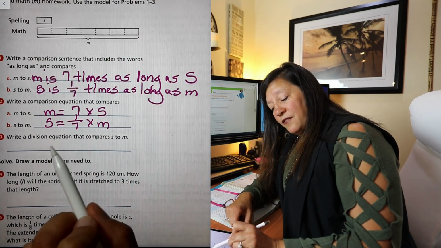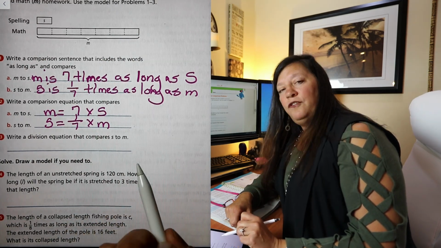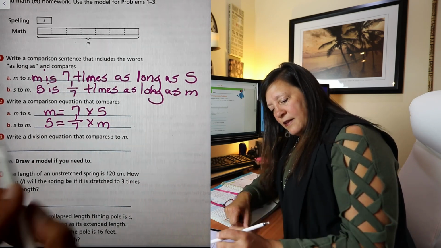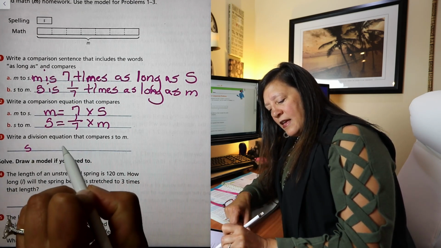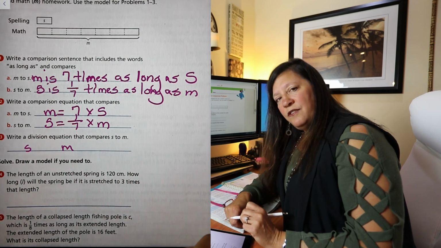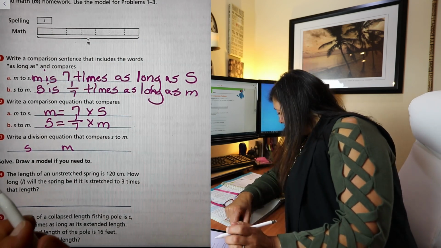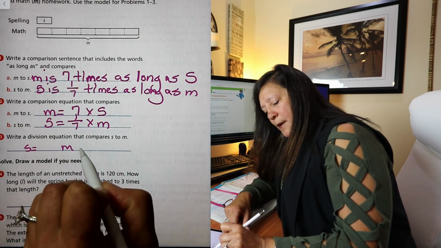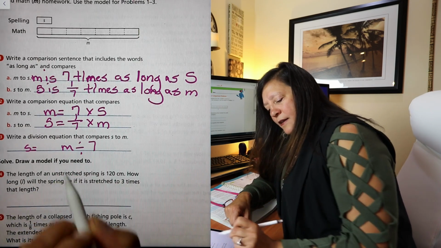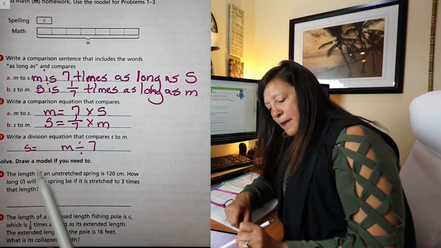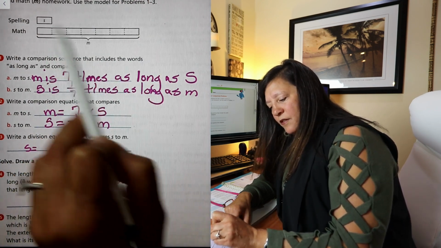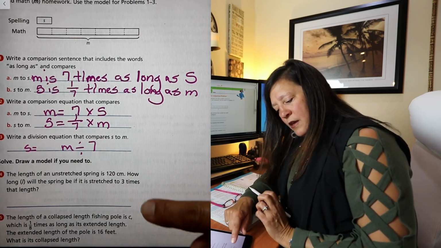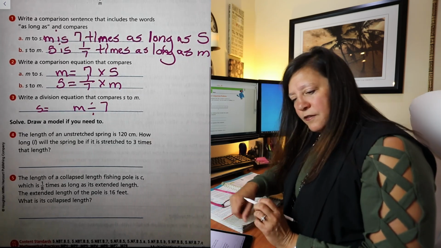Now, if we were to write a division equation that compares S to M, think about that for a moment. What do you think that would look like? Okay, so S is on one side, M is on the other, and we needed a division equation. So if we were going to do that, S equals M divided by 7. Okay, and if you just look back, S equals M divided by 7. And that would be a division equation that compares the two. Okay, let's do some problems that show this.